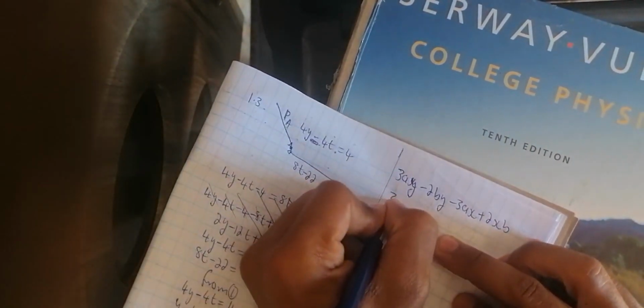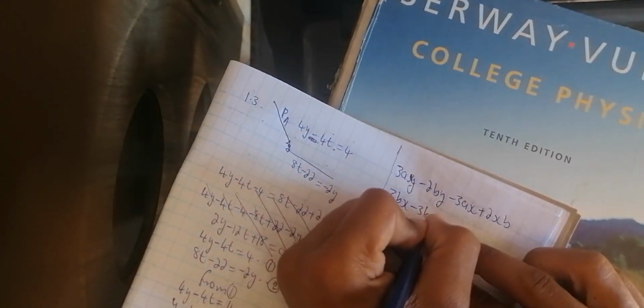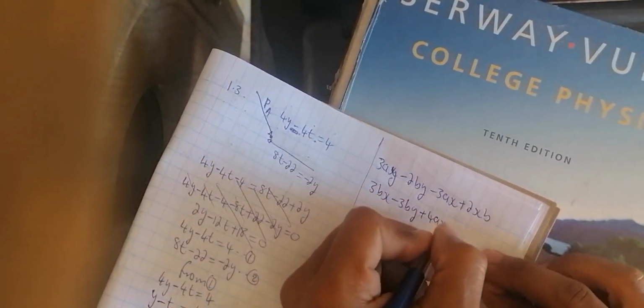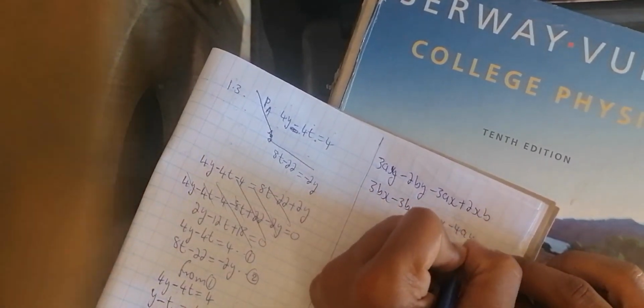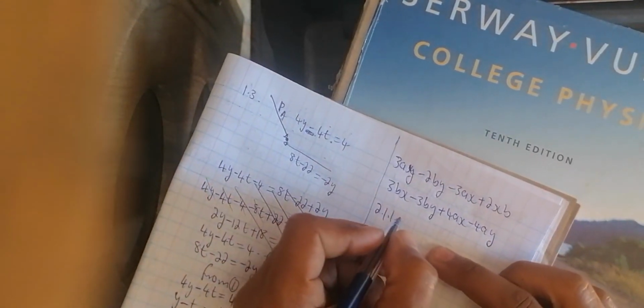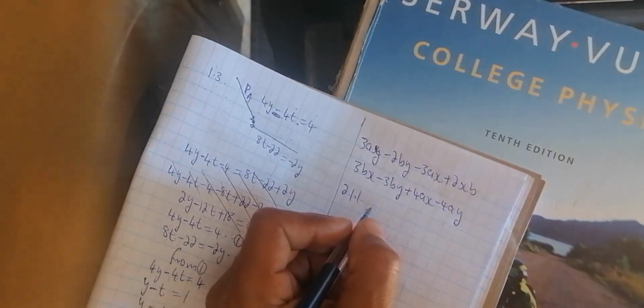And we are also given 3bx minus 3by plus 4ax minus 4ay. In 2.1.1 we have to factorize each expression completely.